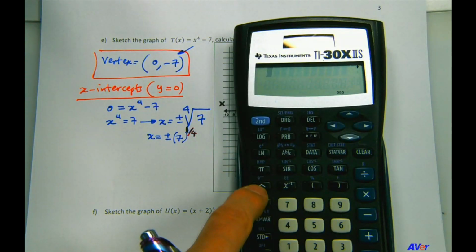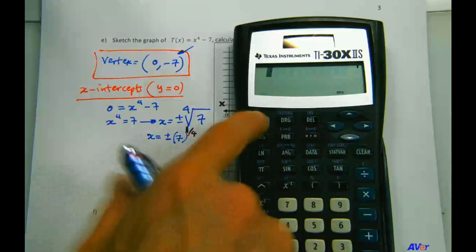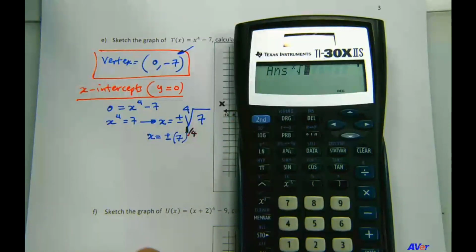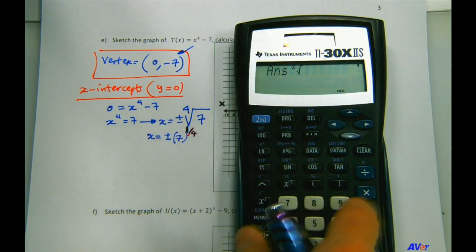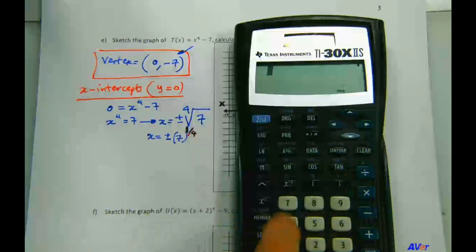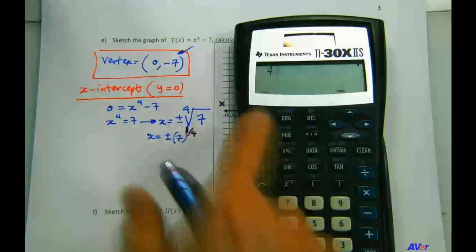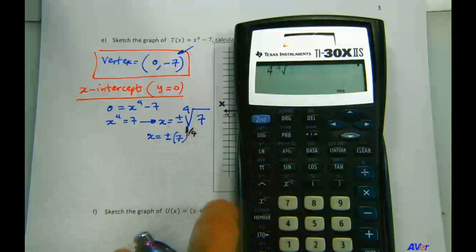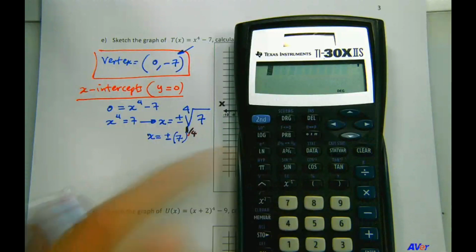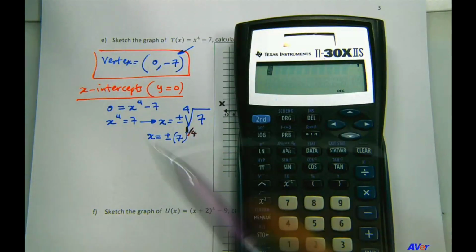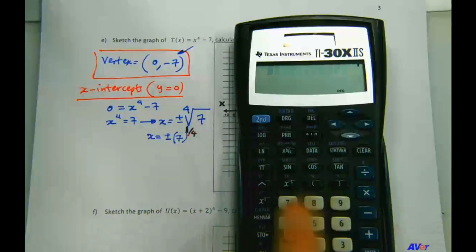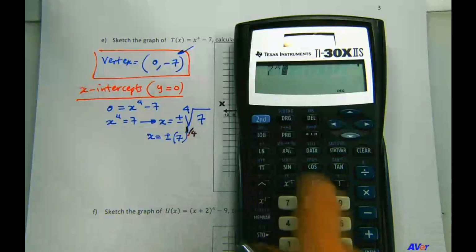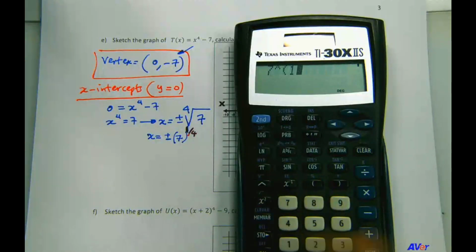And I think my calculator does have a 4th root here, so let's try that. Yeah, so maybe if I say 4 and then that, no, I should learn how to use that button on my calculator, but it makes no difference. I can simply say 7 raised to parenthesis 1 divided by 4, and it's the same thing as 4th root of 7.